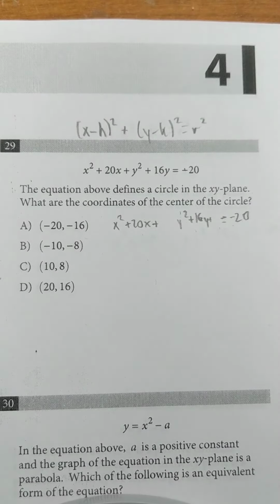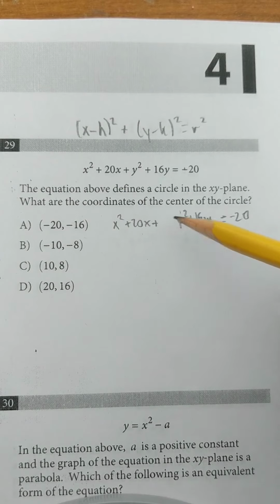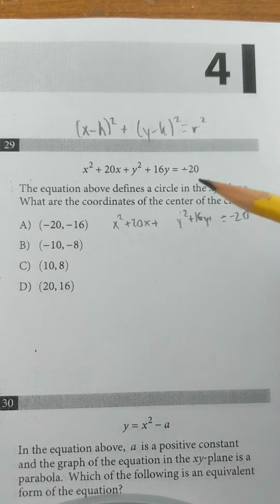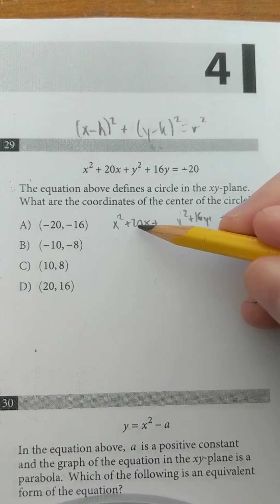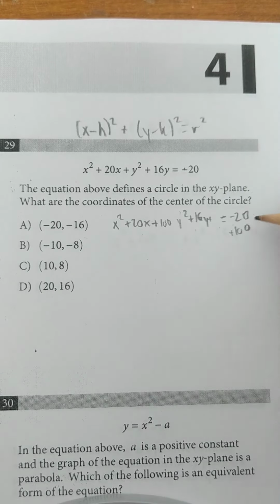A lot of times you have to complete the square in order to put the equation in the proper form. First thing I do is rewrite it, so I've got a little space after the x's and a little space after the y's. Then if it's in this form where you just have 1x squared and 1y squared, in order to find this part, you can take half of this coefficient and square it. So half of 20 is 10, 10 squared is 100, and if we're adding 100 to one side, we've got to add it to the other side also.